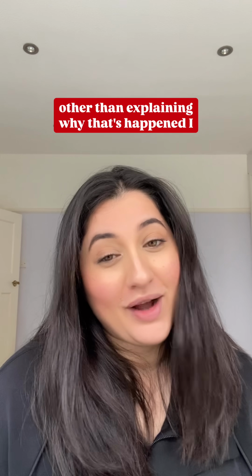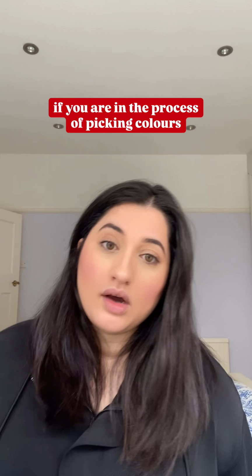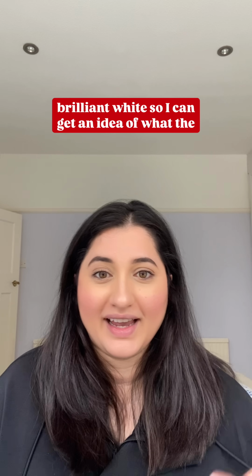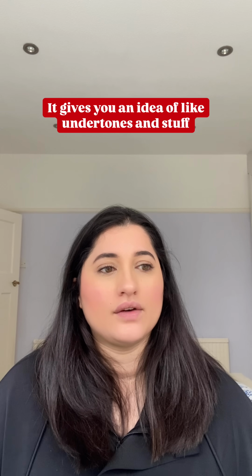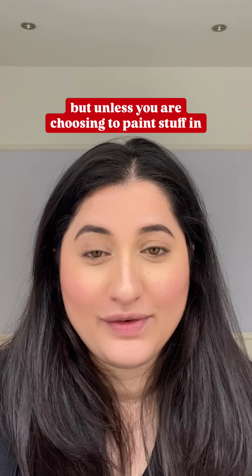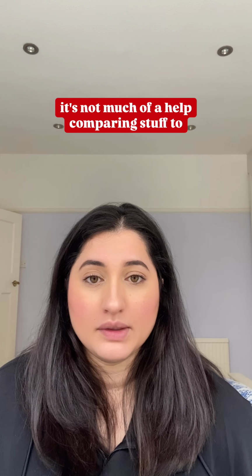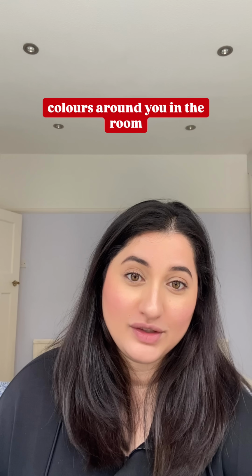Other than explaining why that's happened, I think this is really useful if you are in the process of picking colours. I would always compare colours to a brilliant white so I can get an idea of what the colour is, and that is really useful. It gives you an idea of undertones and stuff. But unless you are choosing to paint stuff in brilliant white in that room, it's not much of a help comparing stuff to brilliant white. How you perceive that colour is based on other colours around you in the room.